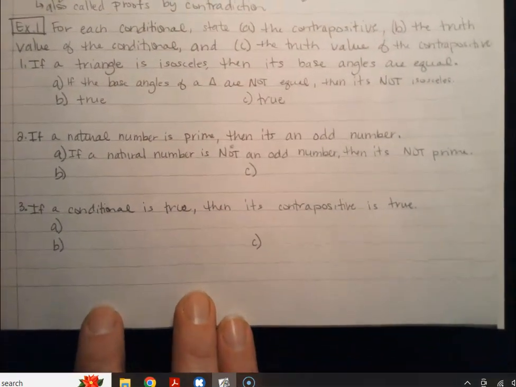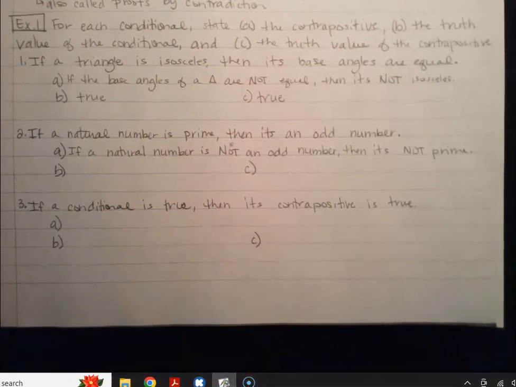So for each conditional, state A, the contrapositive, B, the truth value of the conditional, and C, the truth value of the contrapositive. The first one I've done all the parts of. Our conditional: if a triangle is isosceles, then, there's the then, so that's our arrow, its base angles are equal. So we've got if P, then Q.